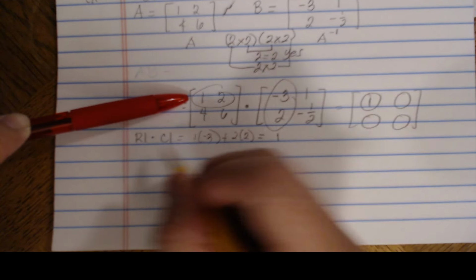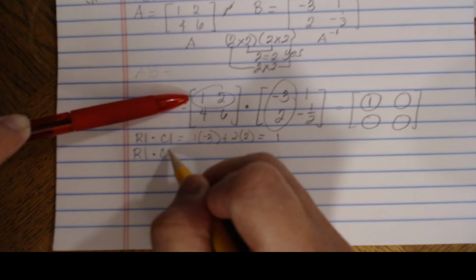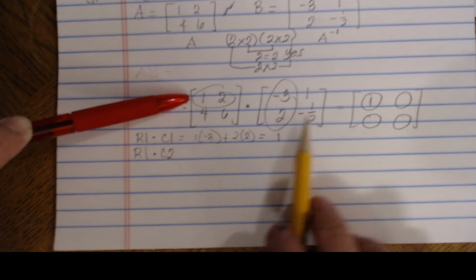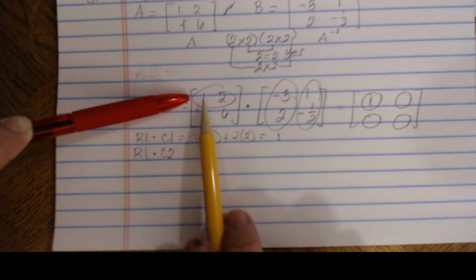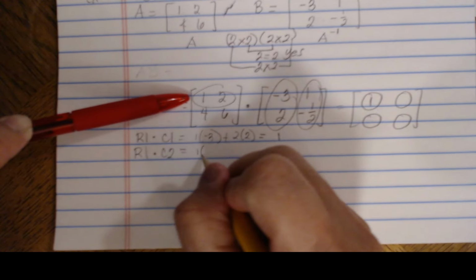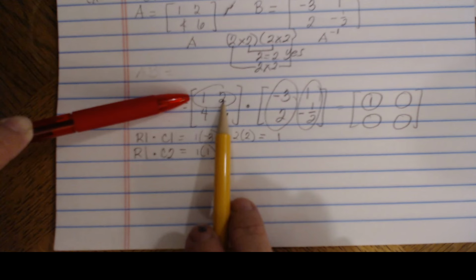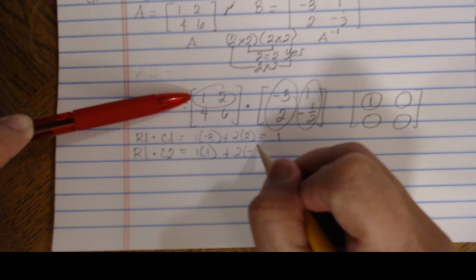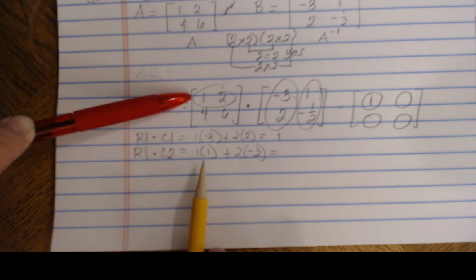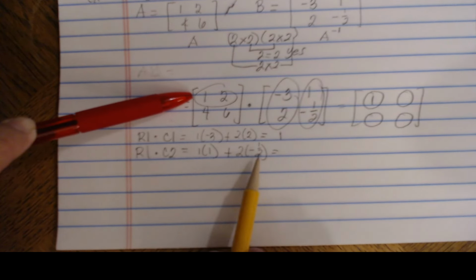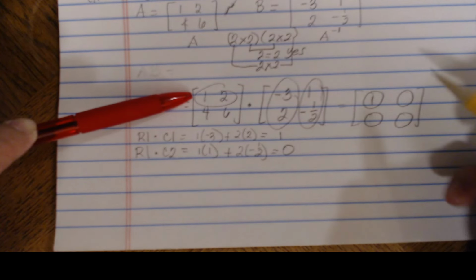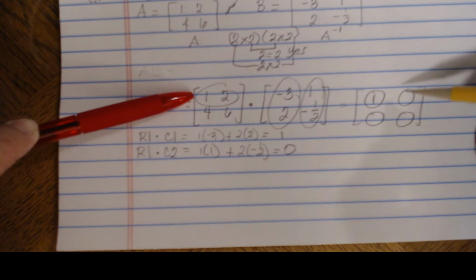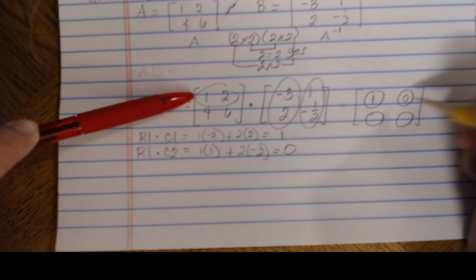Okay, next. Row 1 times column 2. 1 times 1 plus 2 times negative 1 half. 1 times 1 is 1. 2 times negative 1 half is negative 1. So 1 plus negative 1 is a 0. So row 1, column 2 is 0.